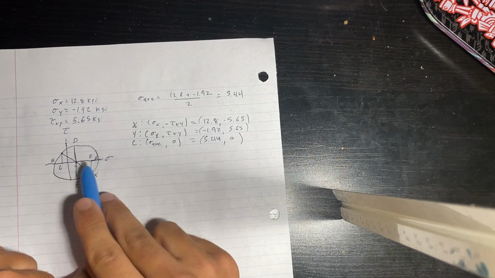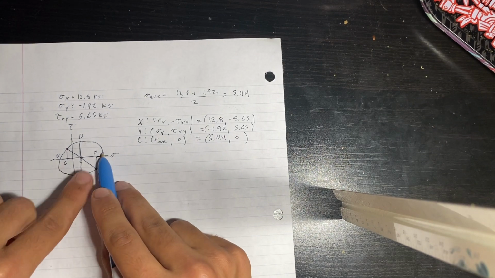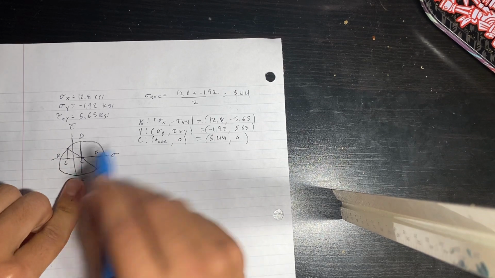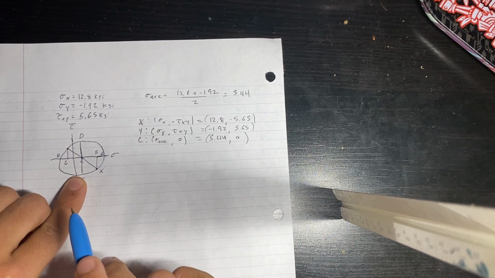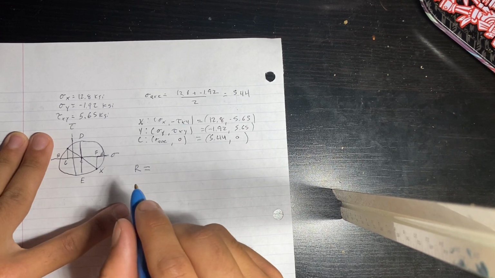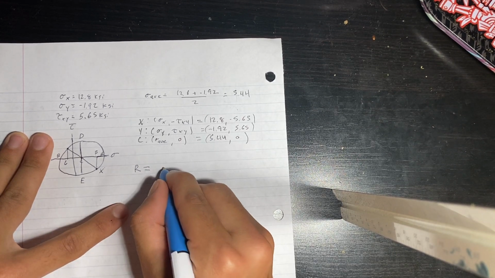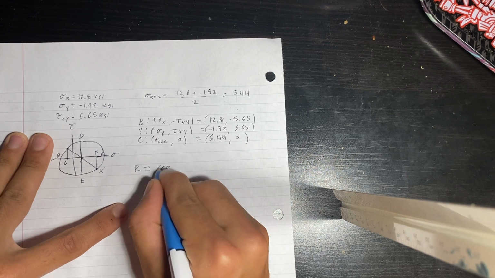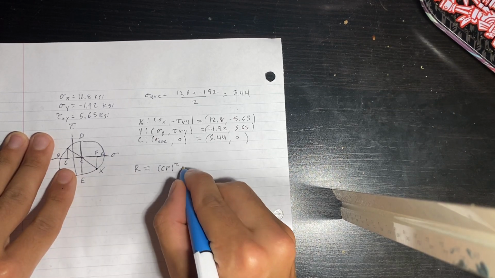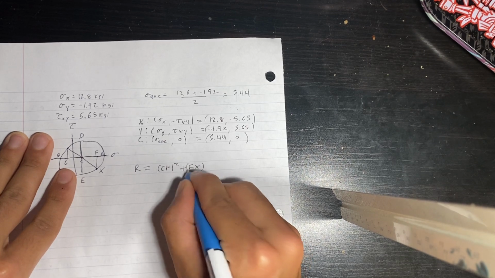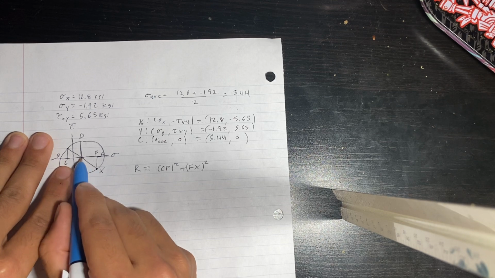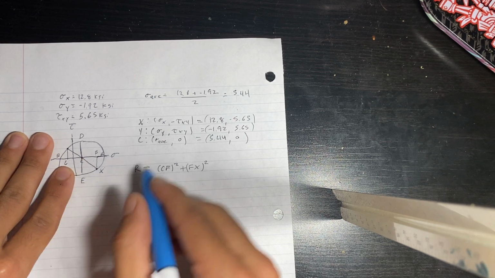Okay, so using this circle, now we're going to use this to find our radius, and this is going to solve the problem with our average value. Almost there. R equals, we're given the equation for a radius is, I believe, CF squared plus FX squared, so that we're getting our radius right here from the center. Some simple trig.